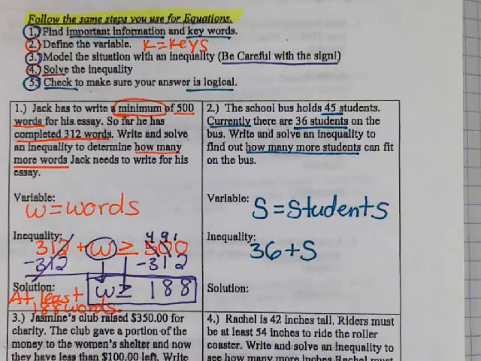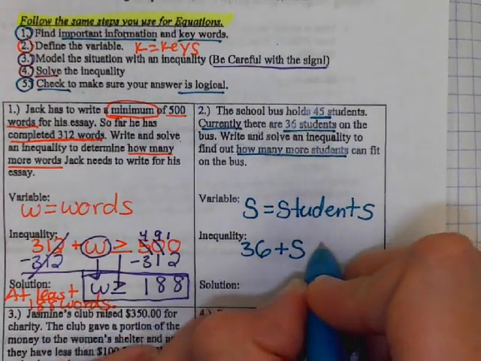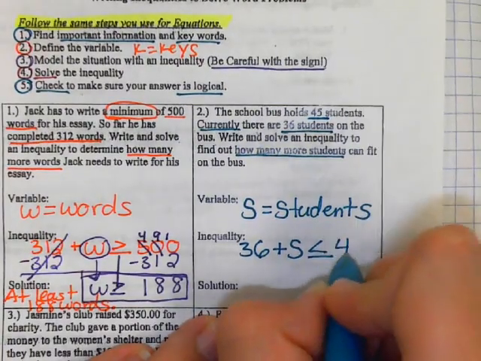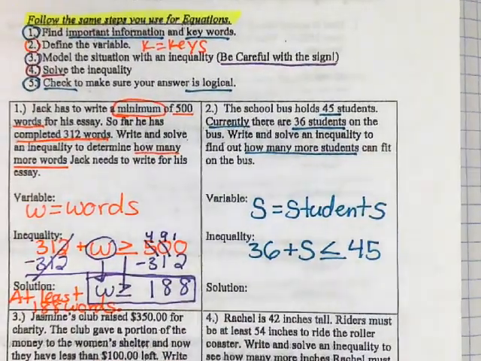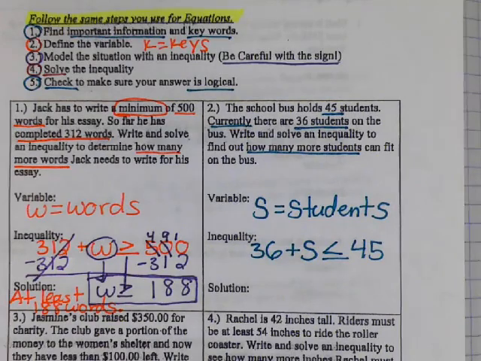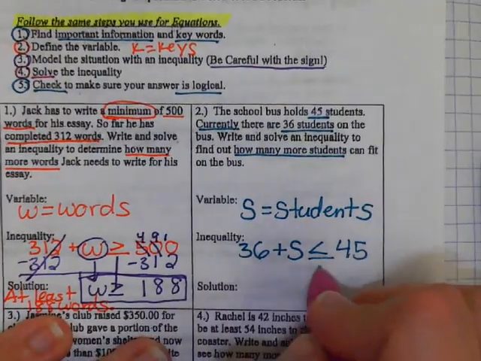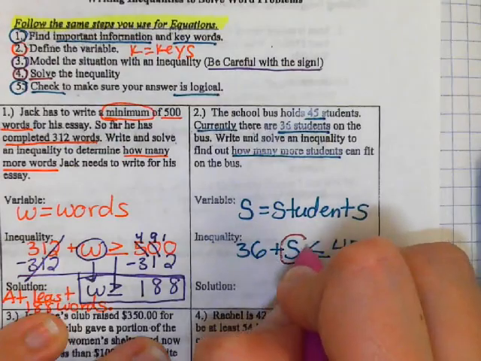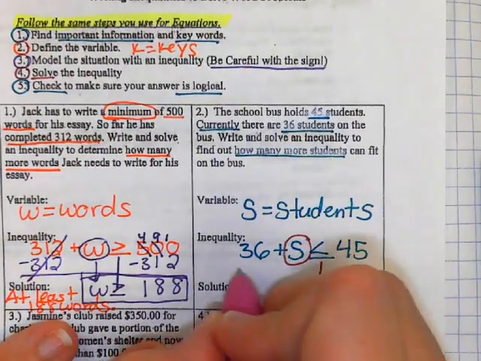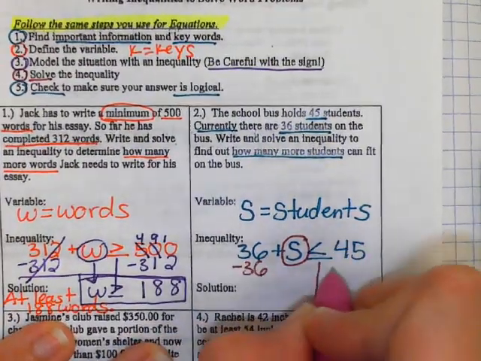So if it holds the most of 45, that means I need to have less than or equal to 45 students on that bus. I can't hold 46, but I can hold 40, 44, 10. I can hold less than that. So now I have to figure out how to solve. Draw my line, find my variable. Positive 36. So I need to subtract 36 from both sides.